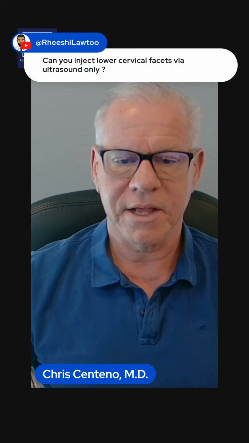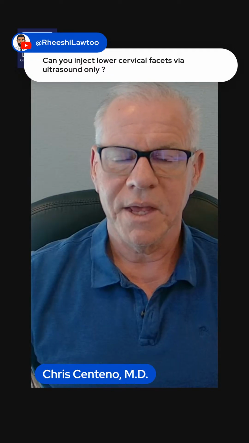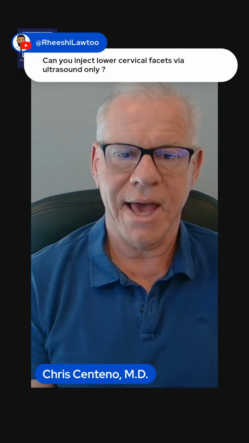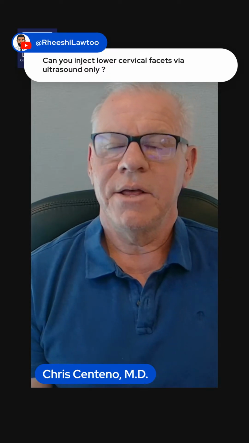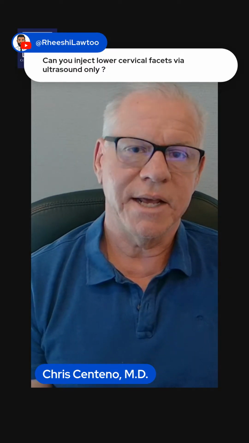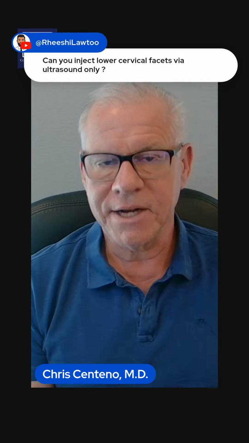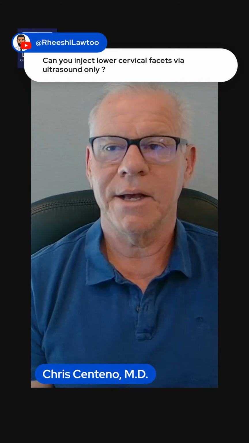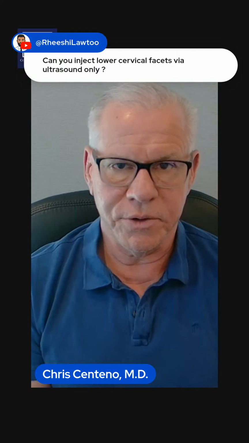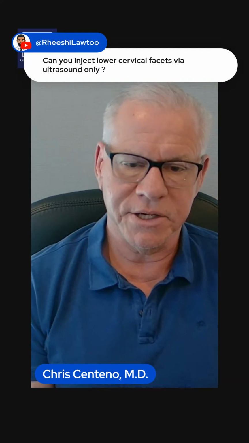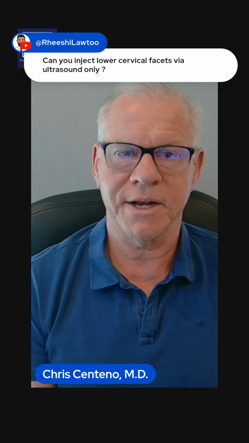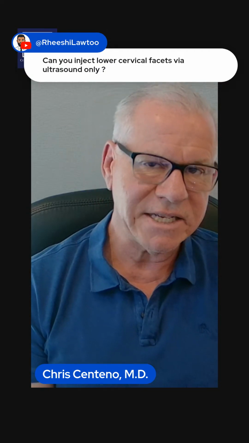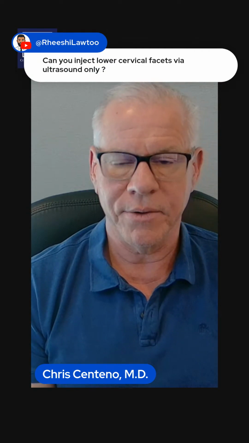Rishi, can you inject lower cervical facets via ultrasound only? You can, you just can't do it well. And what I mean by that is that there are many, many times when we're injecting lower cervical facet joints under C-arm with contrast that we don't have good flow in the joint. And you've got to change your needle position in order to make sure that the stuff you're injecting is going into the joint. When it comes to lower cervical facets, you really can't see that well on ultrasound.